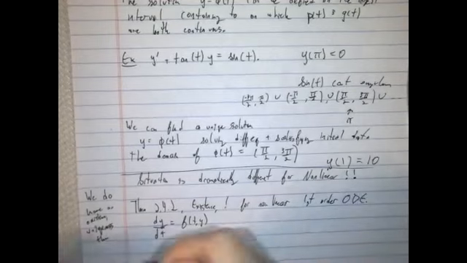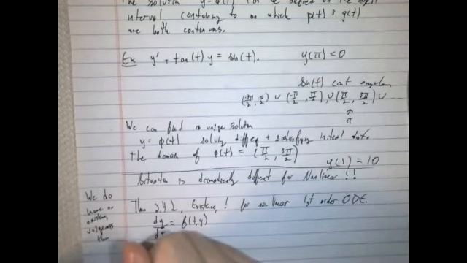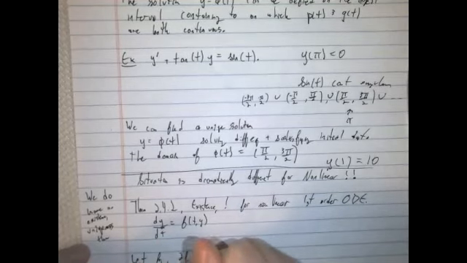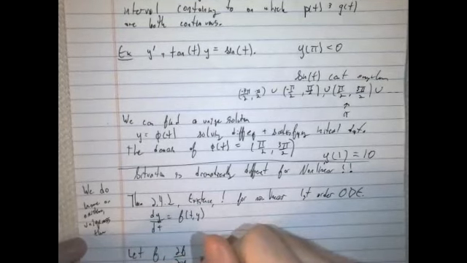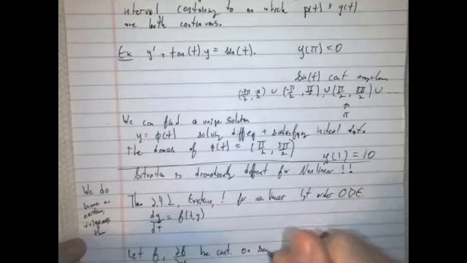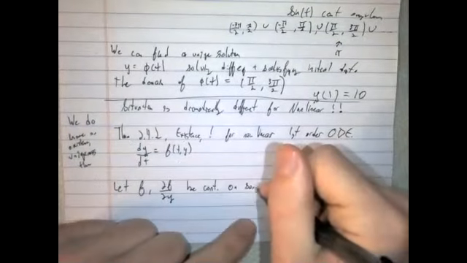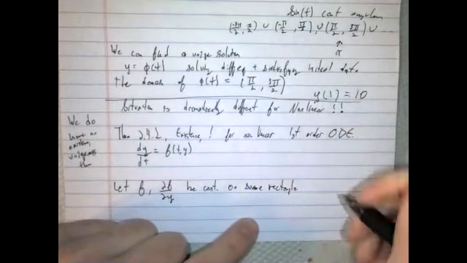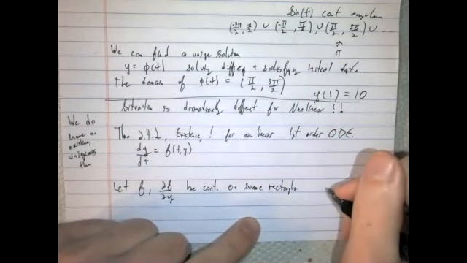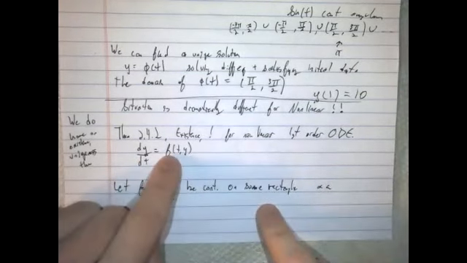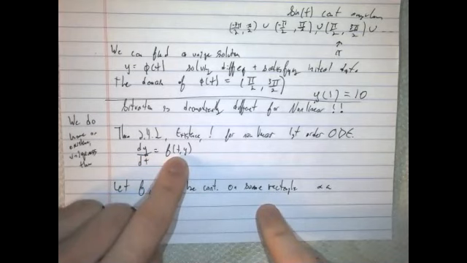Okay, so here is the existence and uniqueness theorem for these. Let f and the partial of f with respect to y be continuous on some rectangle. Here we've got two pieces of data that we need. Remember, this function f of t and y is a function of two variables.